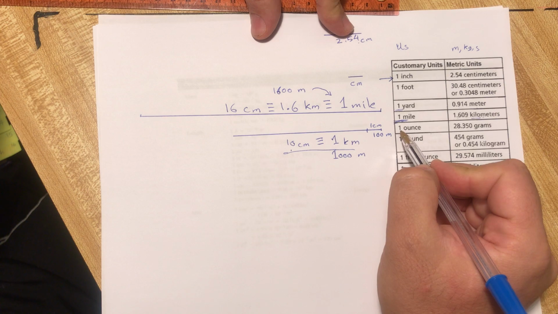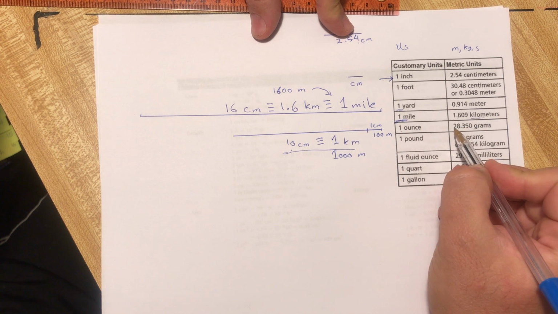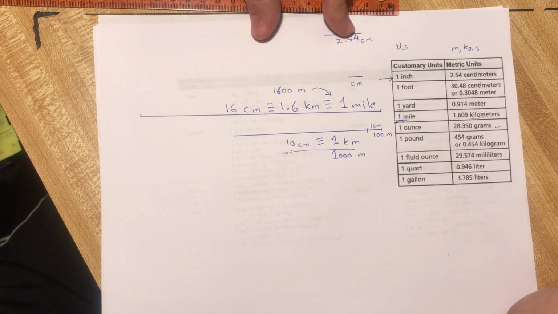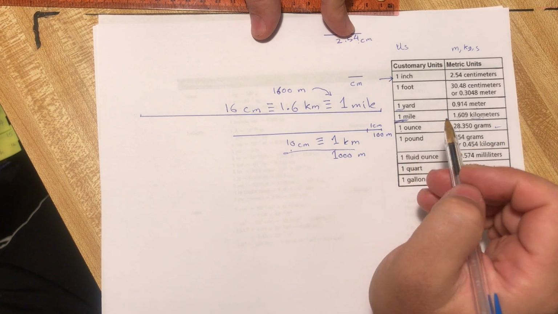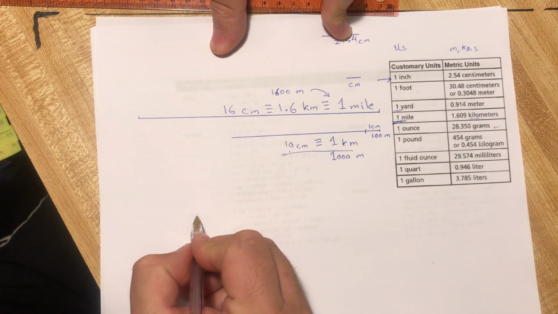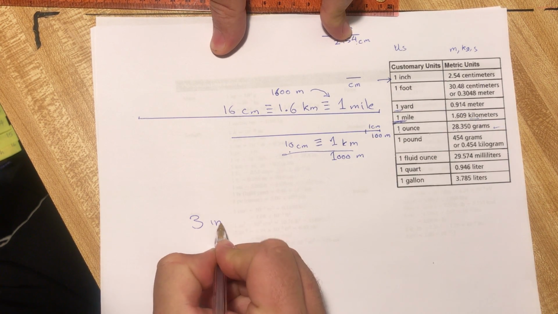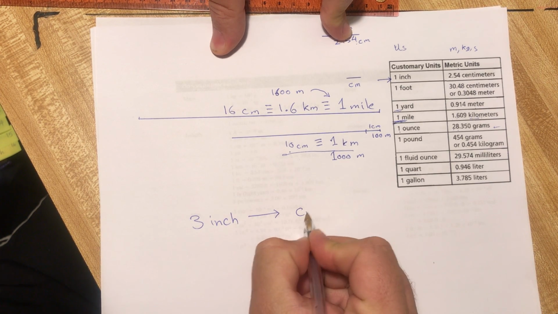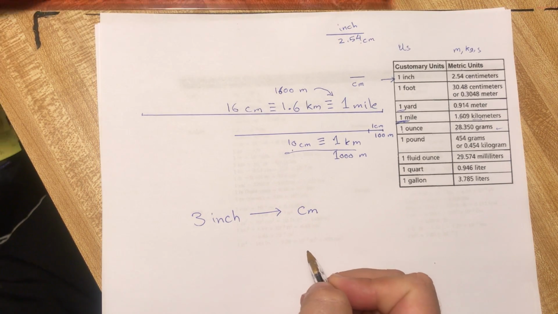1 ounce is equal to 28.35 grams, and so on. What if I need to convert, for example, 3 inches to centimeters? I will draw them now.